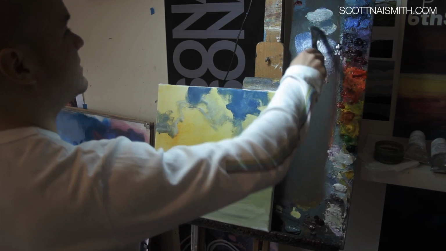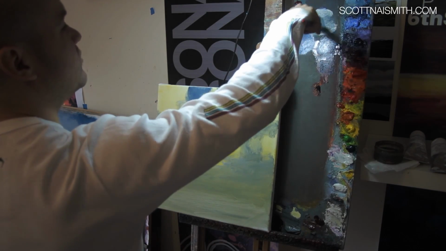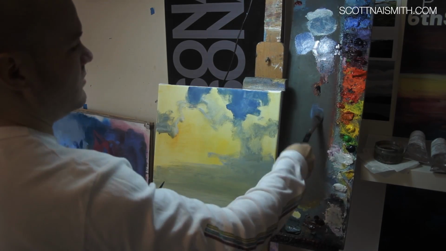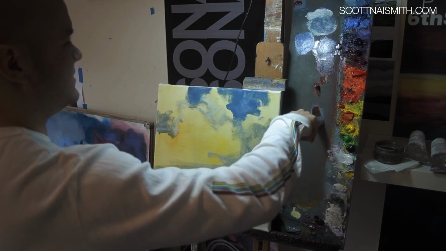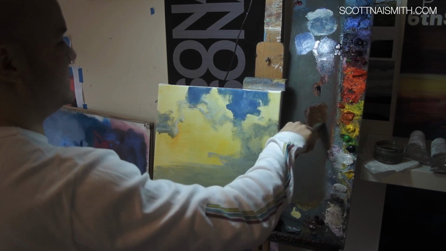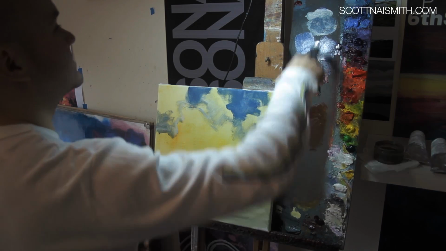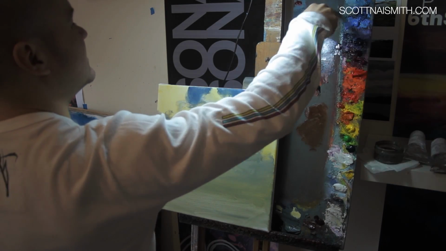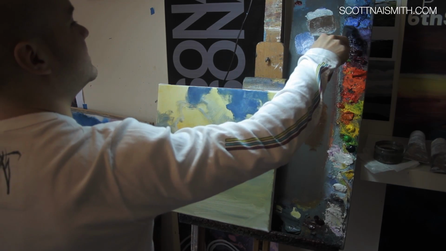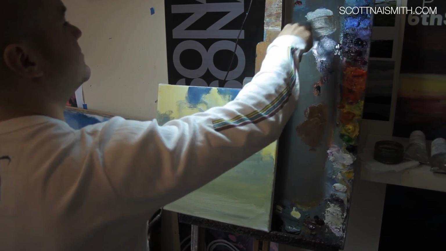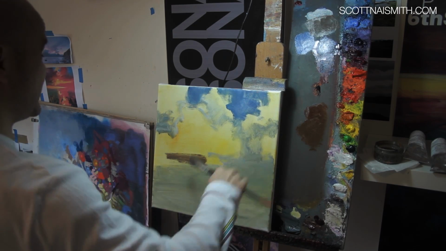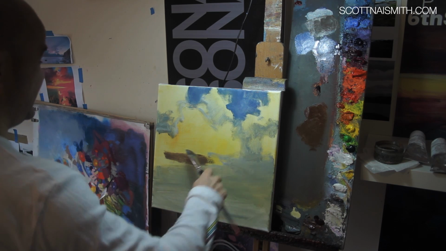So back to the grey colour I've got here, and we're going to warm that same colour with probably some, this is actually transparent red oxide, and I'm just gonna warm that up. And that's King's Blue that's in there too. So this is going to describe a shadow colour underneath.